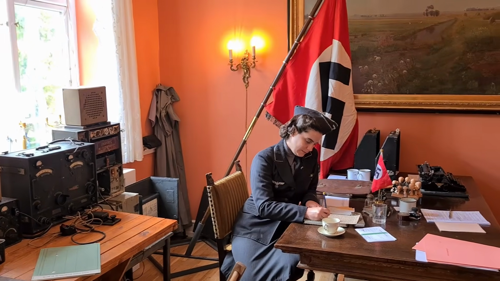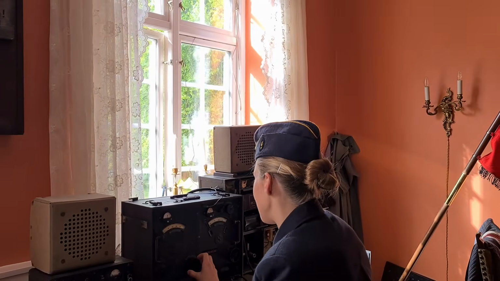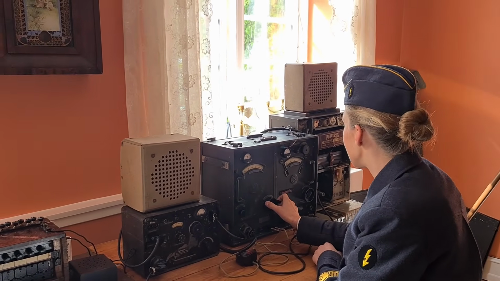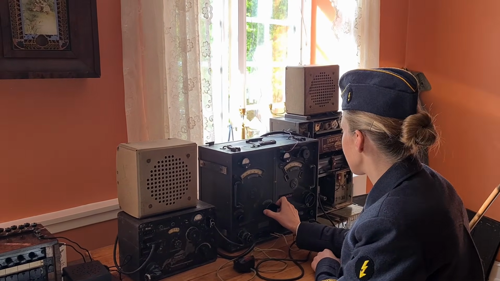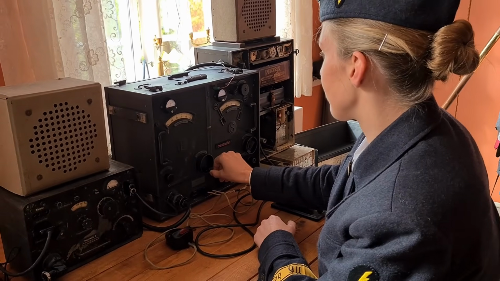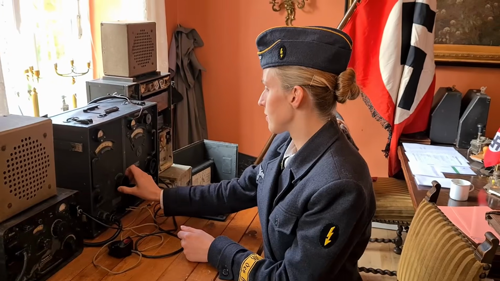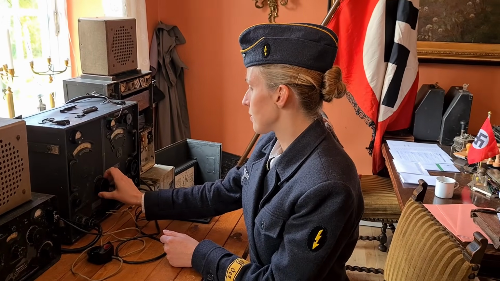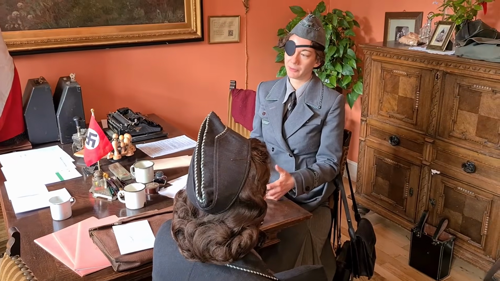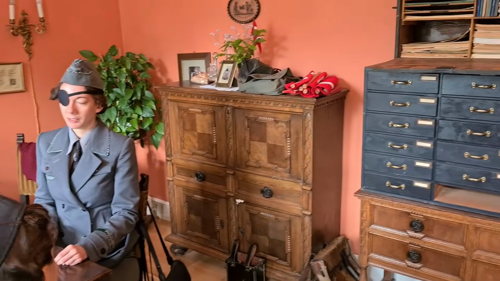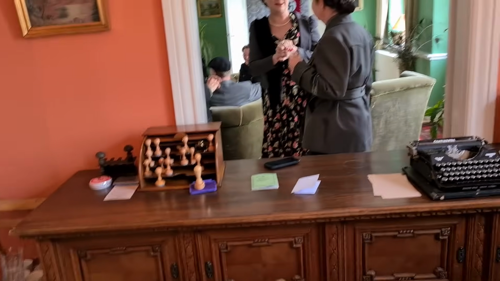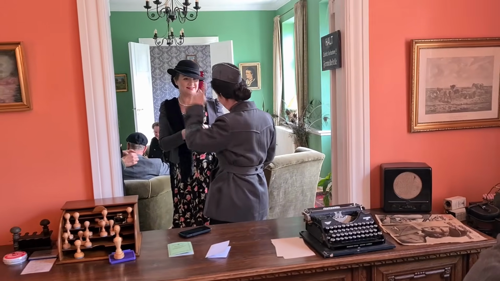In the same room, a female soldier is working with the radio equipment. You can hear the sounds of Morse code coming from the radio, bringing in messages from outside. We can also see the office staff work. This is where all the records were kept and orders were written. It's likely they were receiving messages about enemy activity as the war drew to a close.